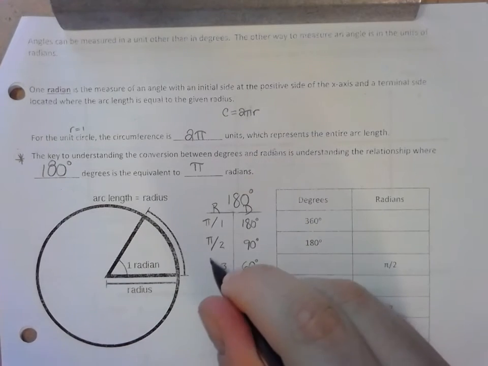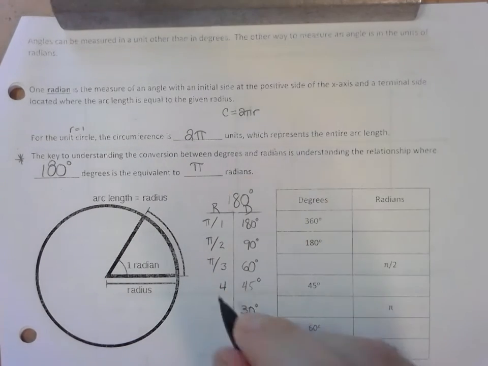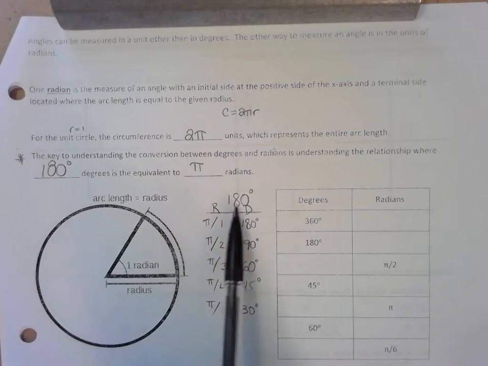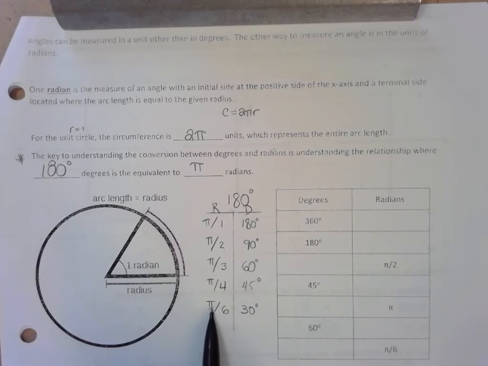Pi divided by 3 is 60 degrees. Pi divided by 4 is 45 degrees. And pi divided by 6 radians is the equivalent of 30 degrees. Alright, why does this work? Because pi radians equals 180 degrees, dividing 180 by 6 gives us 30. Because they're equivalent, they are the same, they represent the same thing.